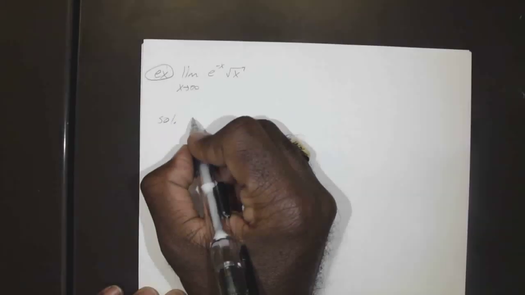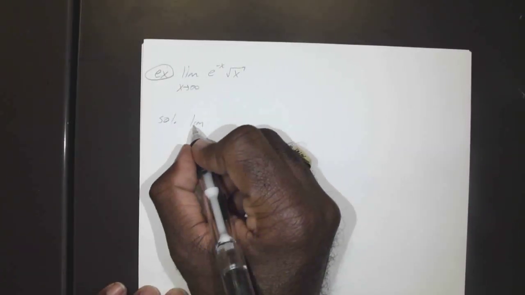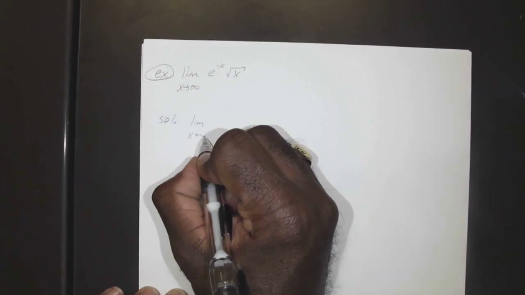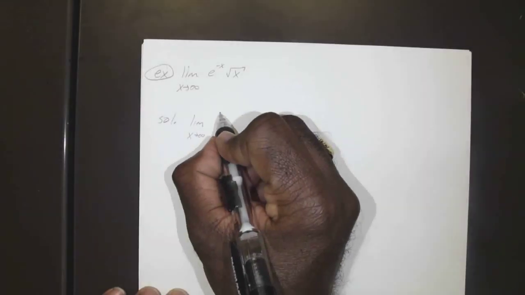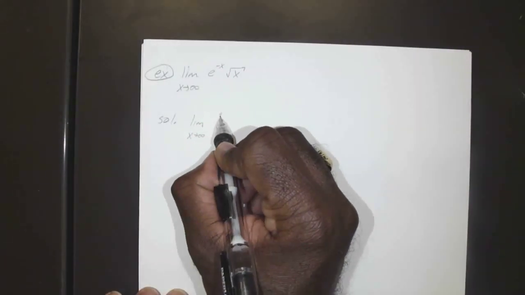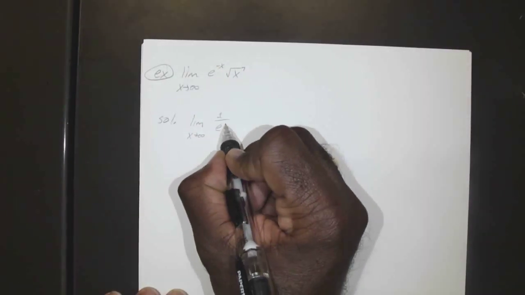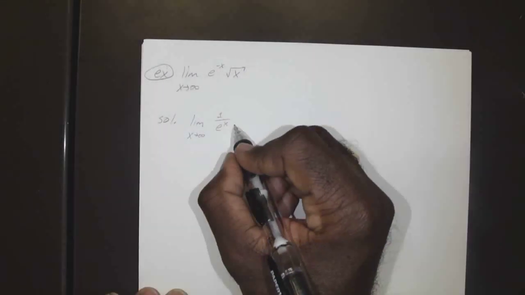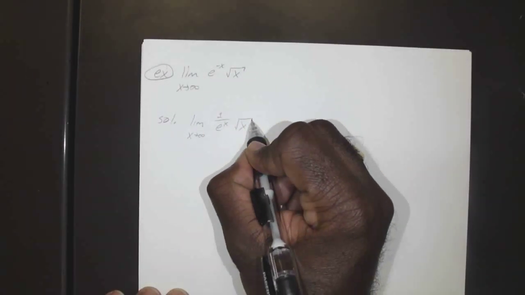For this one, the limit as x approaches infinity, you can rewrite it as 1 over e to the x times square root of x.